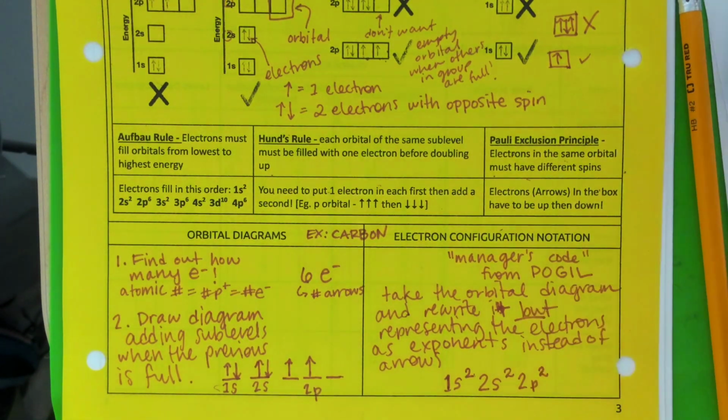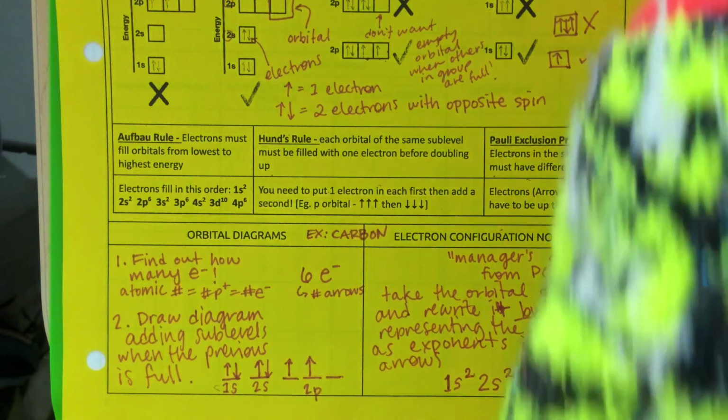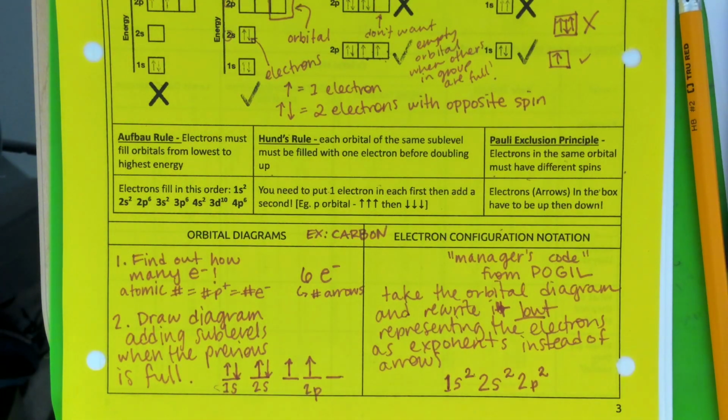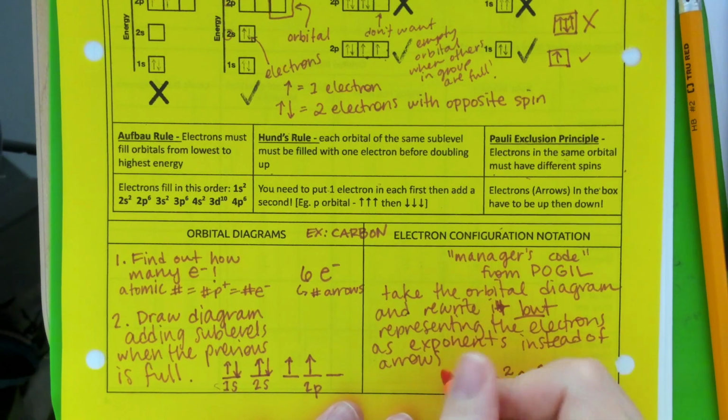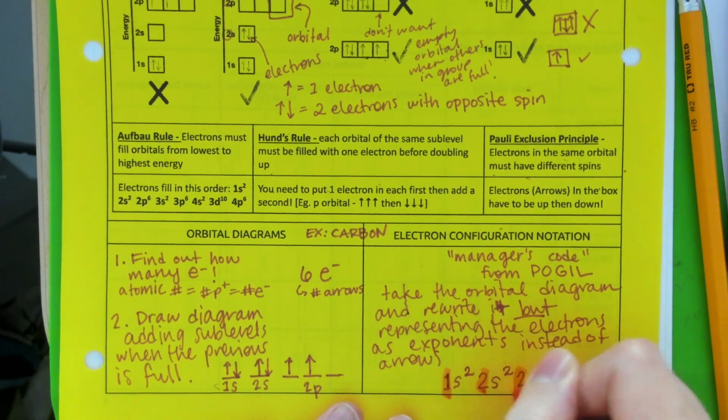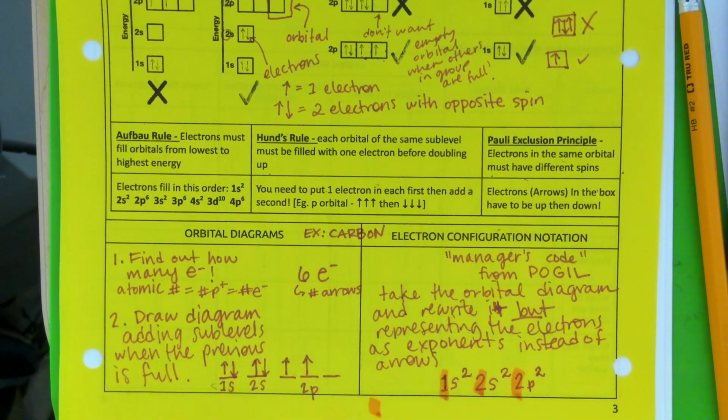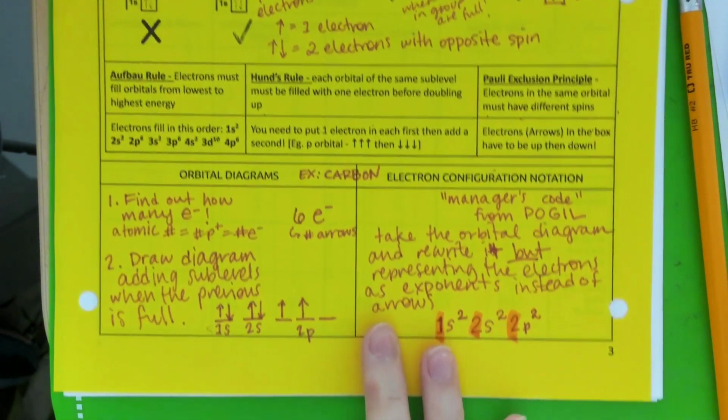So let's just go through quickly what this stands for, right? If we remember, the big number right here is our energy level.